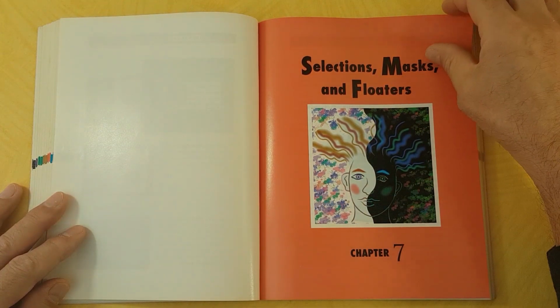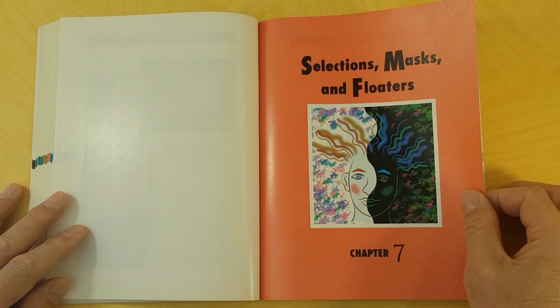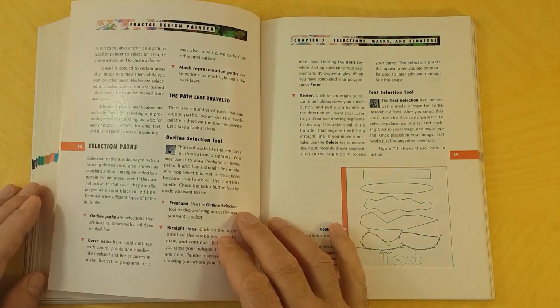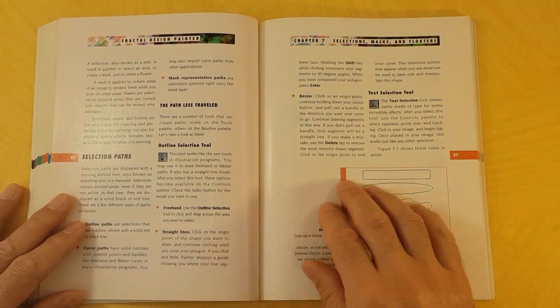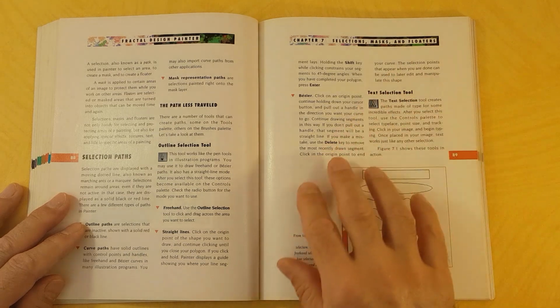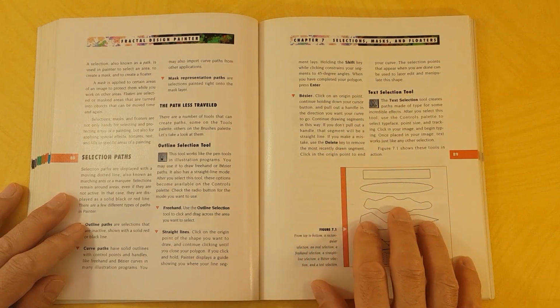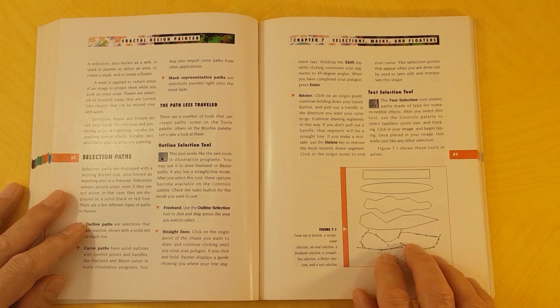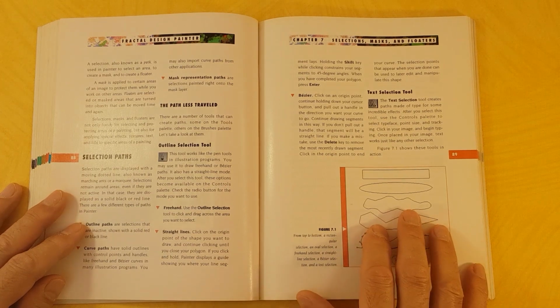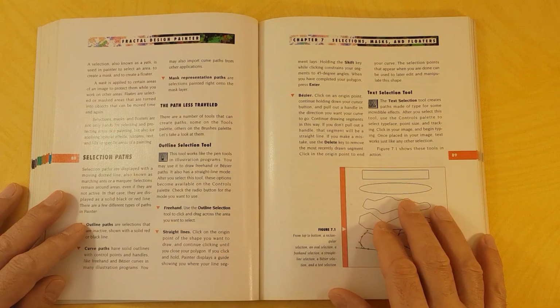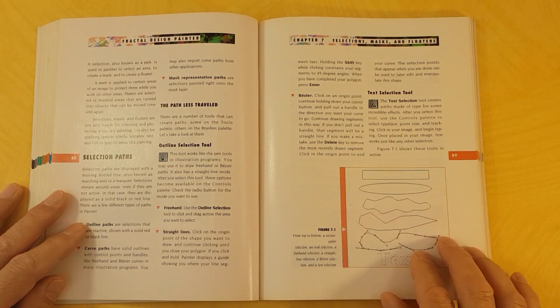Then we have chapter 7 with selections, masks and floaters. This part with outline selection tool is quite different than the, let's say, more regular way of painting with the brushes.